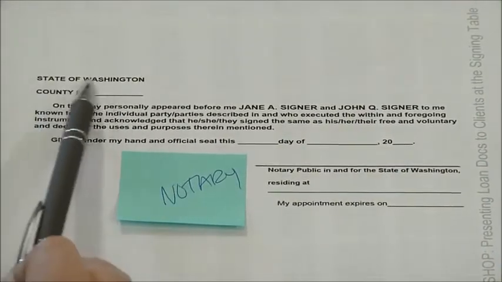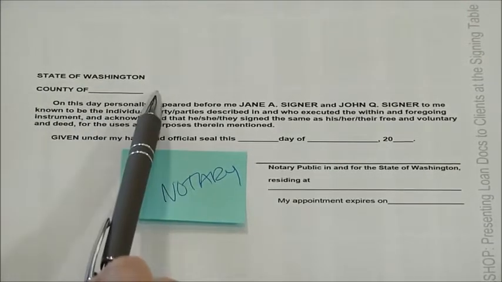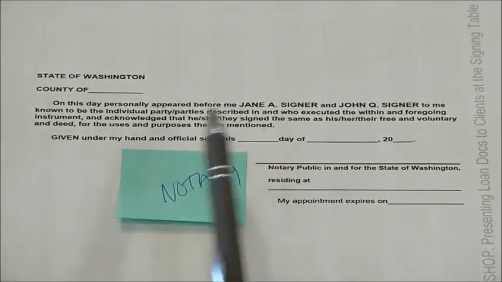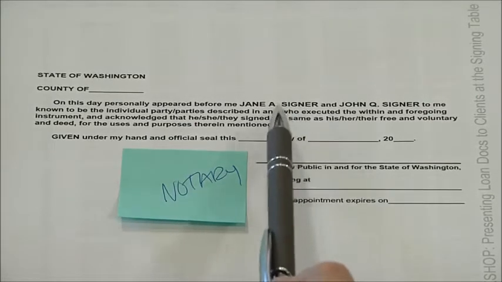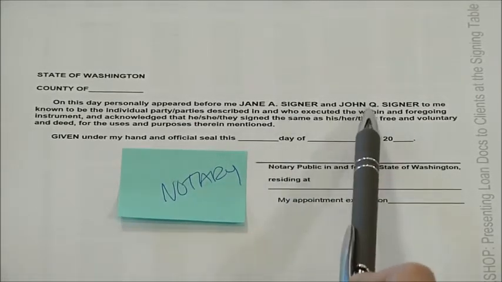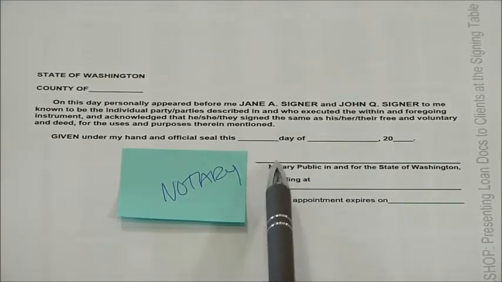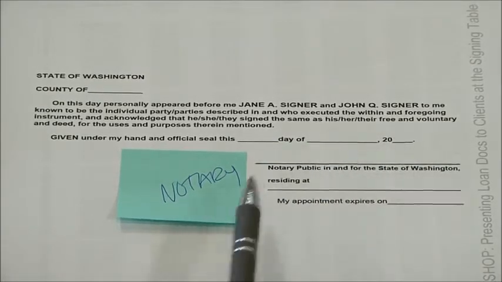Making sure that it says State of Washington, County of. If it's not been filled out, you're writing Thurston County, right? My imaginary town of Finite is in Thurston County. And then you're making sure that these names are Jane and John Signer, not somebody else's name. And then you're filling it out. So this one's a little bit longer line. So signature here. Okay, 21st day of March 2020.